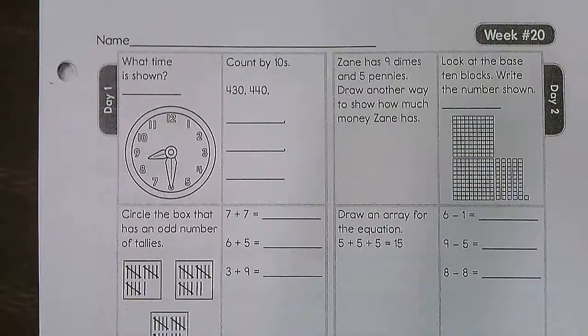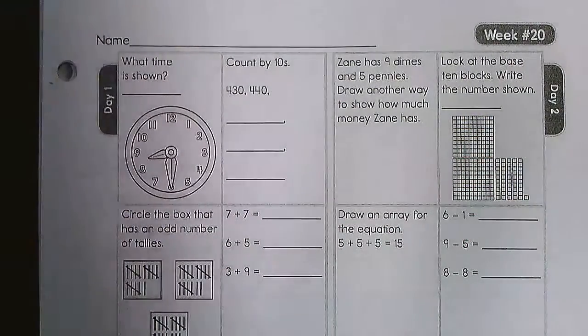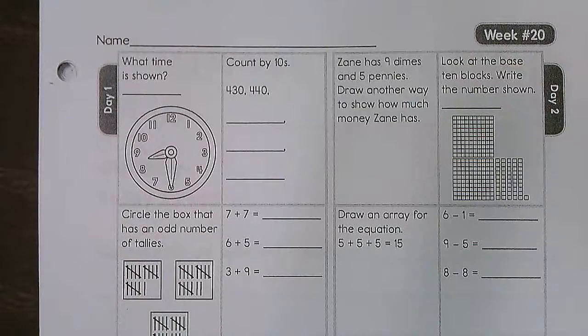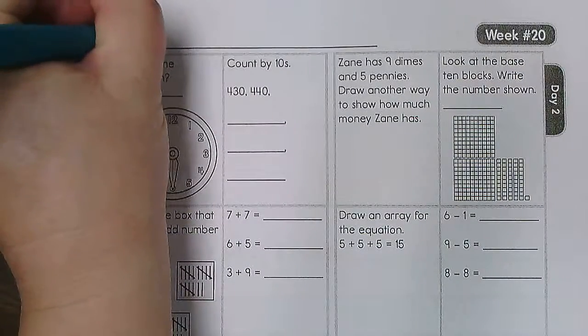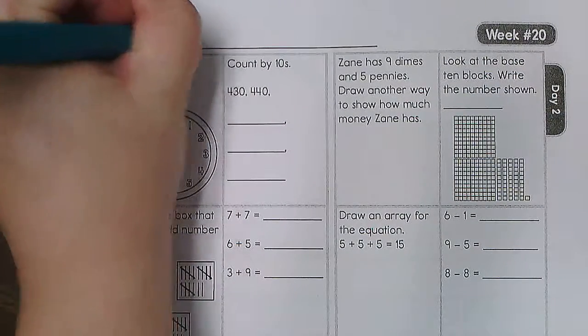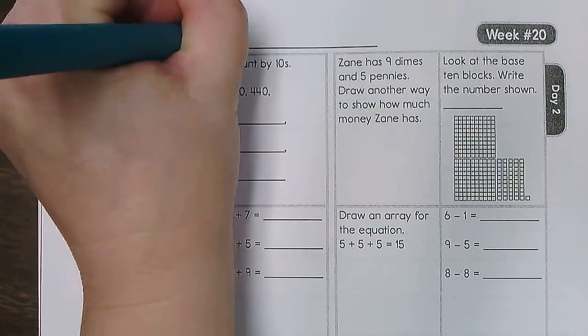And I'm going to start off with just kind of a warm-up. These are something to do every day to practice, and I want to make sure you get the right answer. So the first thing I do is always the same. I'm going to pick up my pencil and I write my name.